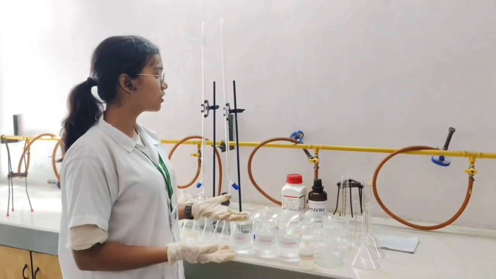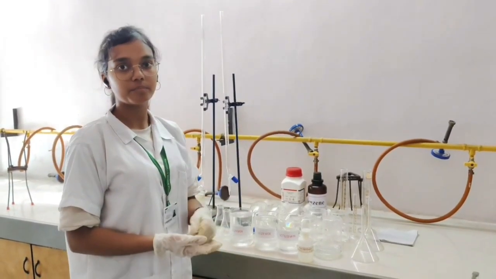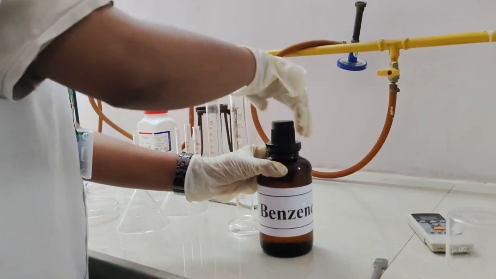Now we'll prepare a stock solution of benzoic acid in benzene. Here we are taking 100 ml of benzene.